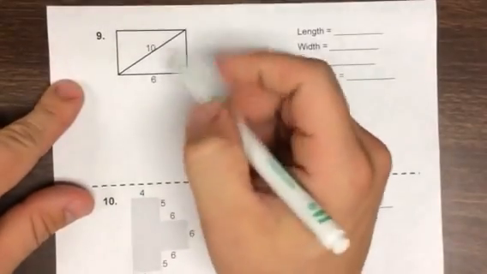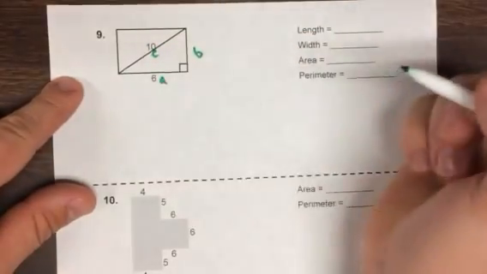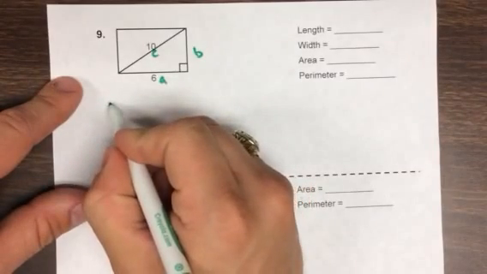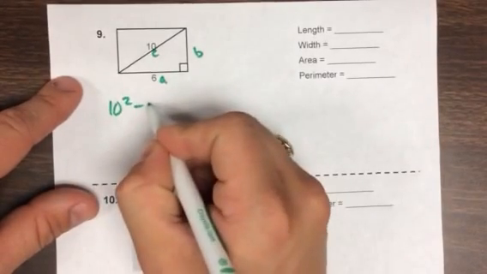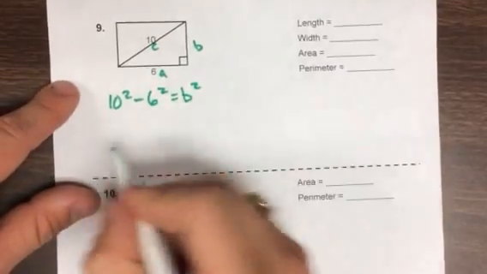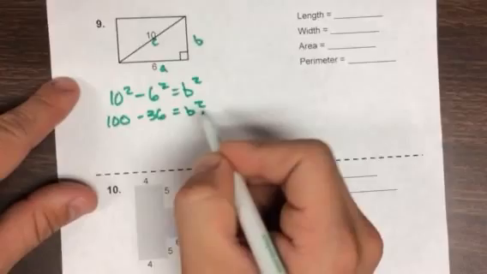Welcome back. Looking at it, we've got C, A, and B. They didn't tell me this was a 30, 60, 90, so I can't assume, but I can say 10 squared minus 6 squared equals B squared. Or in this case, 100 minus 36 would equal B squared.